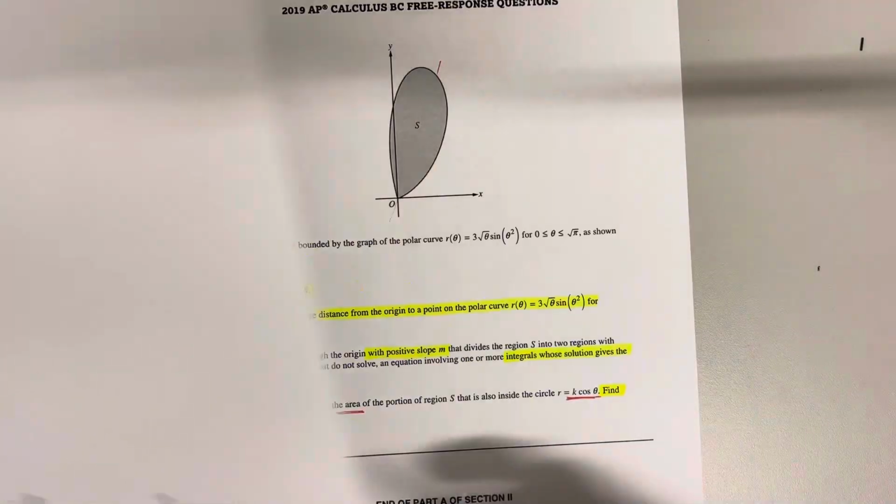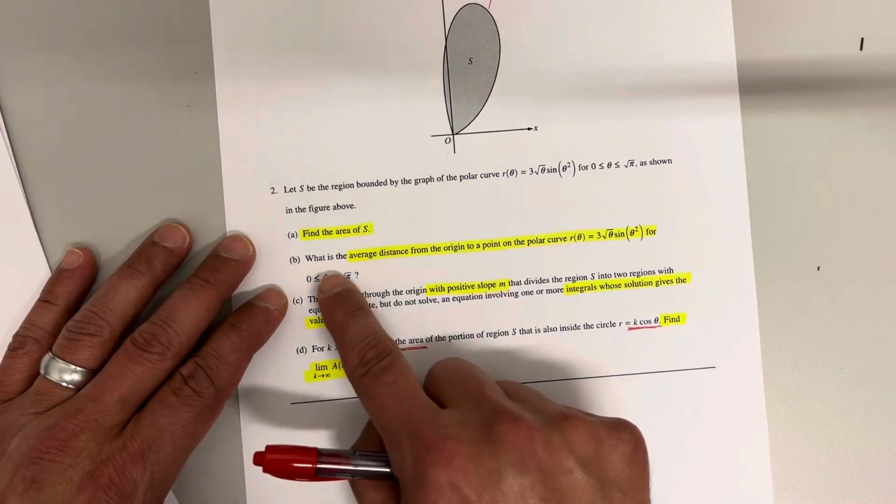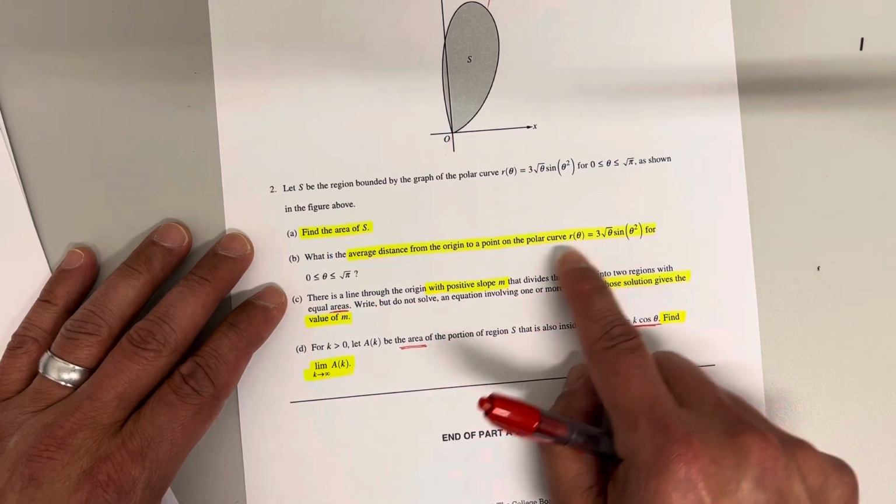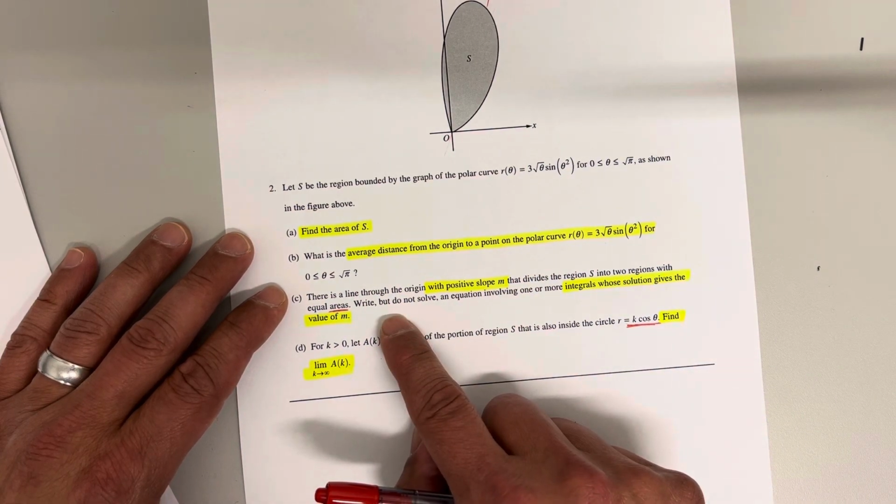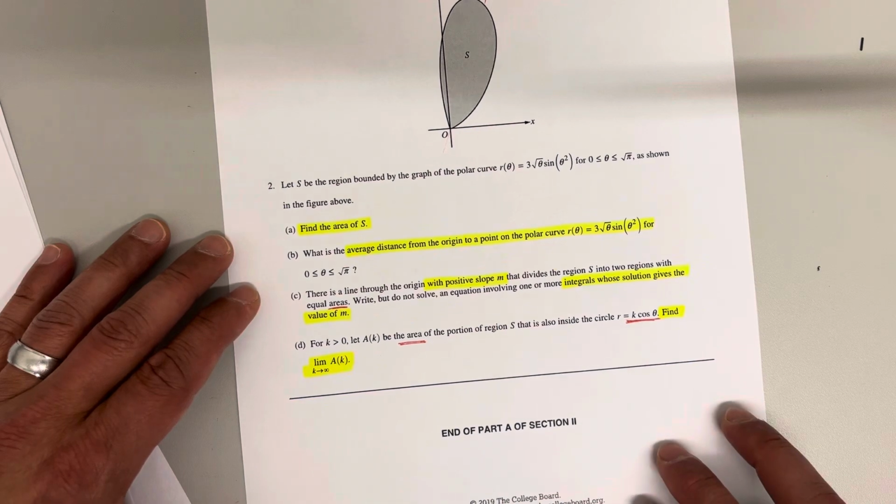But don't be afraid of it, guys. Don't be afraid of it. This is all doable, very easy to do. And if you fine-tune your focus, I think you guys will be all right.